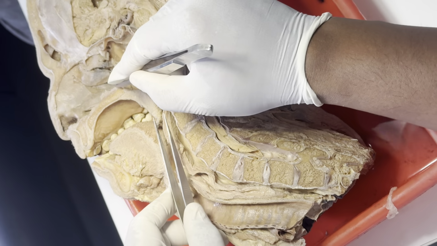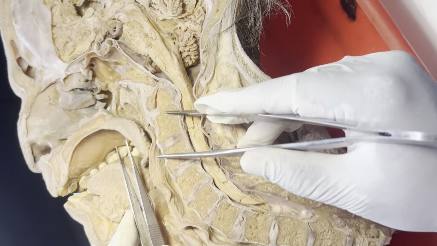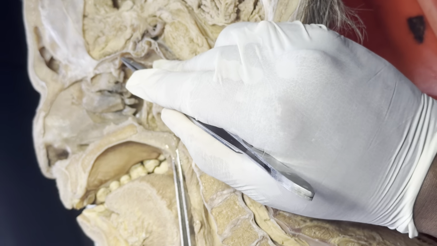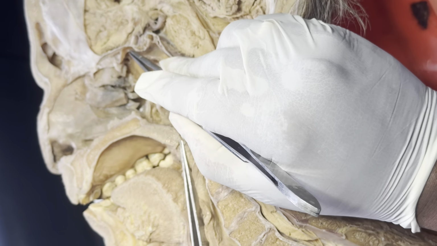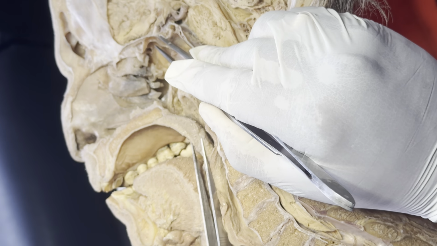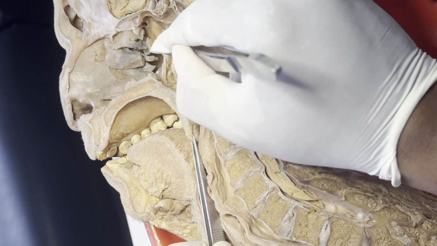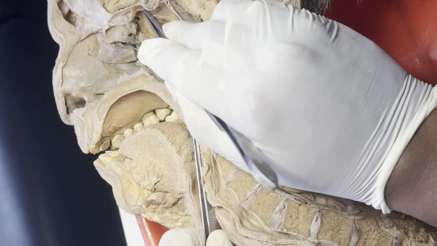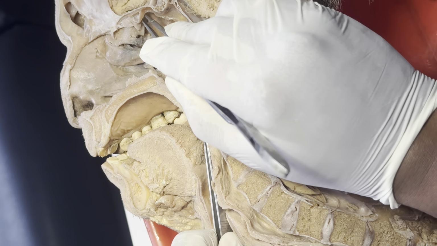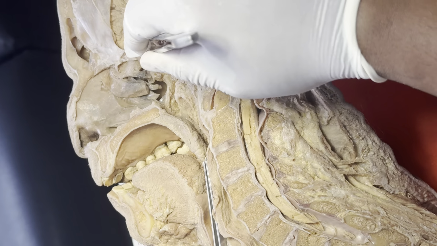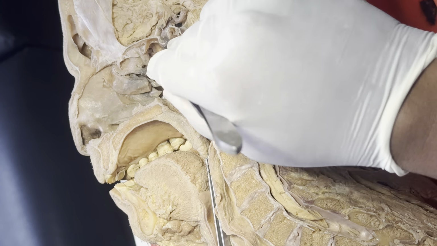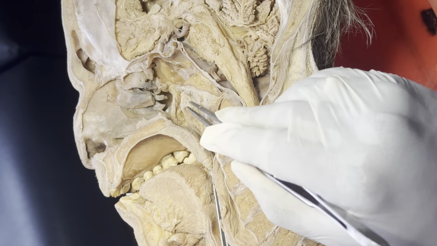Now let's look at the nasopharynx. The nasopharynx extends from the body of the sphenoid and the basal part of the occipital bone up till the lower section of the soft palate. The roof of the nasopharynx is formed again by the body of the sphenoid, the basal part of the occipital bone, and the arch of the atlas.